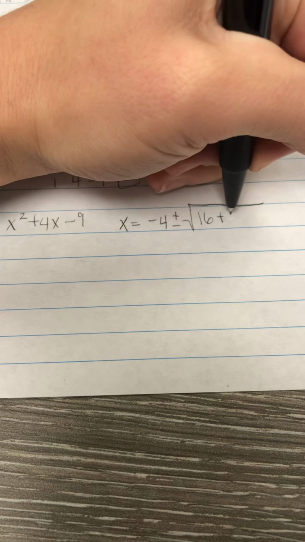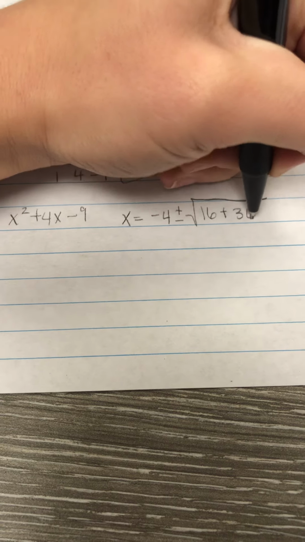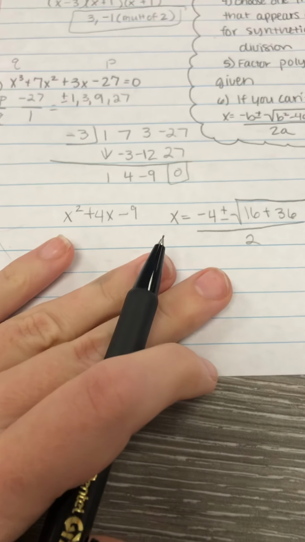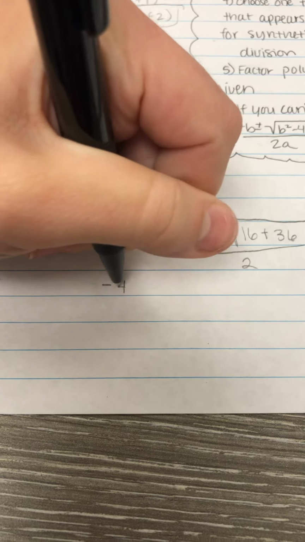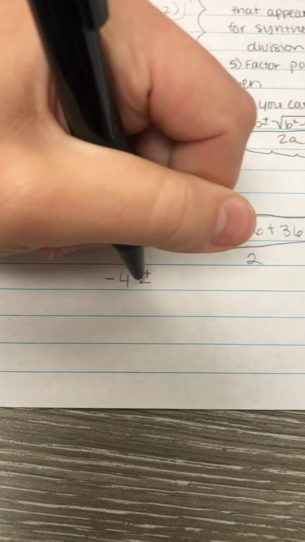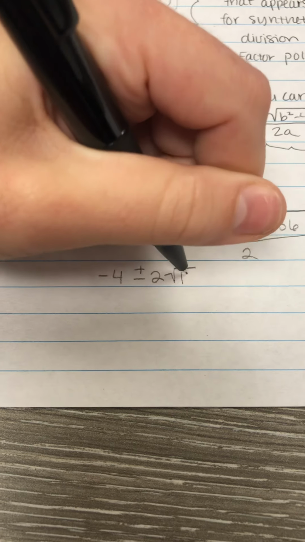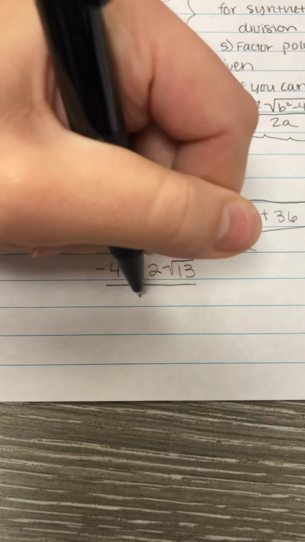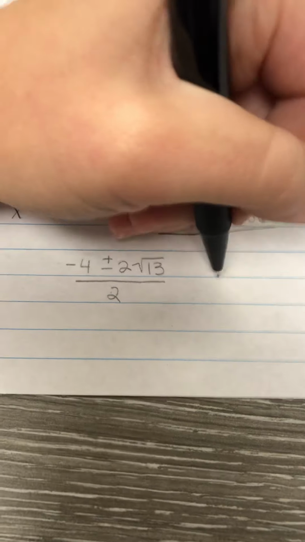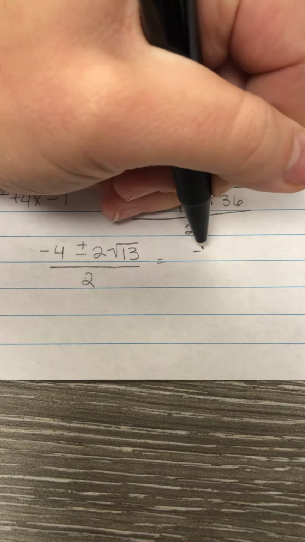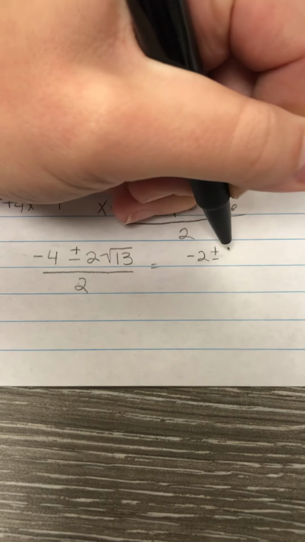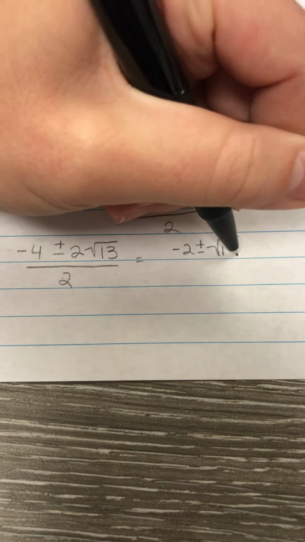So 4 times 9 is actually going to be 36, all over 2a, which is just 2 in this case. So once we simplify this, we'd end up with negative 4 plus or minus 2 square roots of 13 all over 2. You can even simplify this again to make it negative 2 plus or minus the square root of 13.